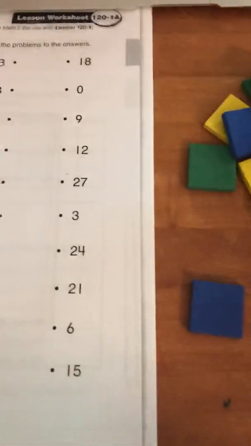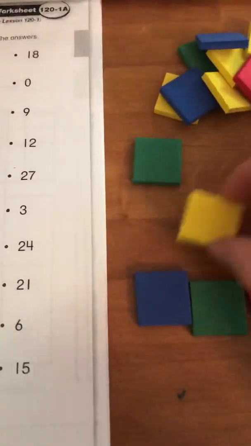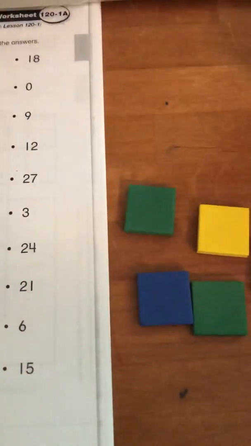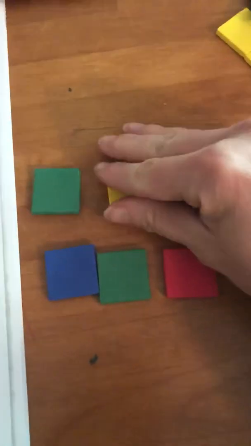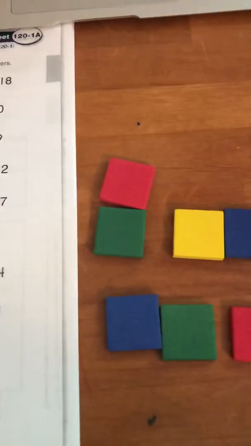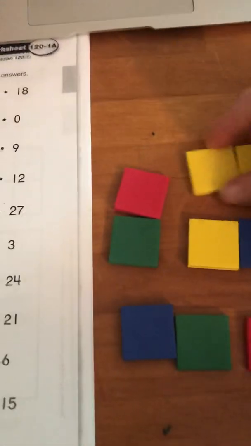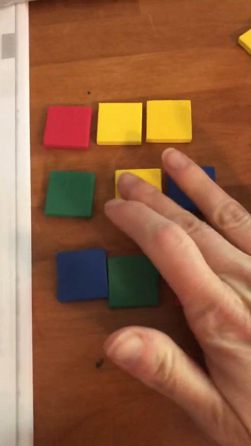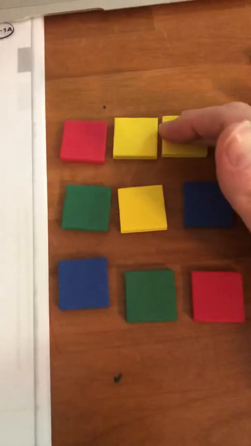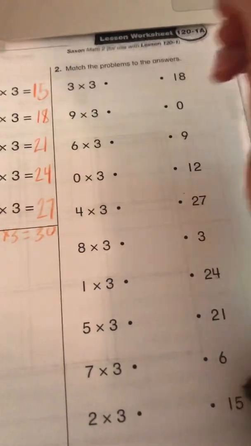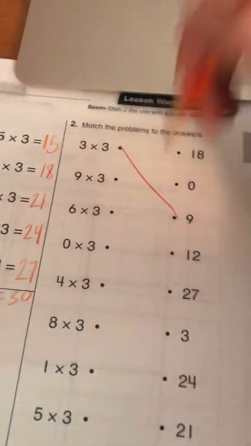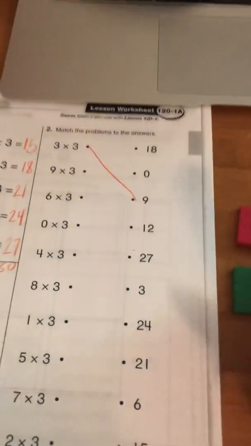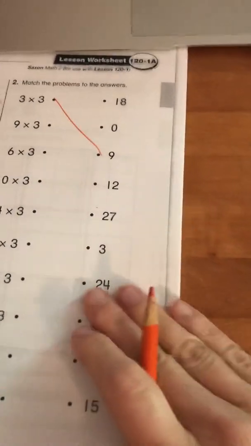So you're going to take your counters, 1, 2, 3. That's 1 group of 3. 1, 2, 3. That's 2 groups of 3. And 1, 2, 3. There I have 3 groups of 3. 3, 6, 9. So 3 times 3 is 9. So I'm going to draw a line from 3 times 3 to 9. Okay, stay with me. 9 groups of 3.